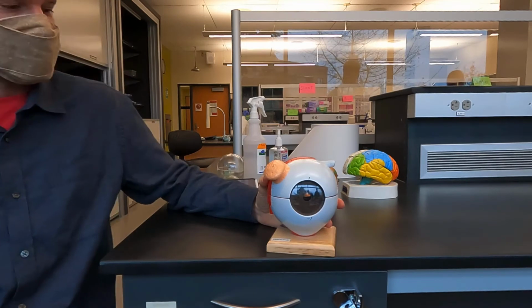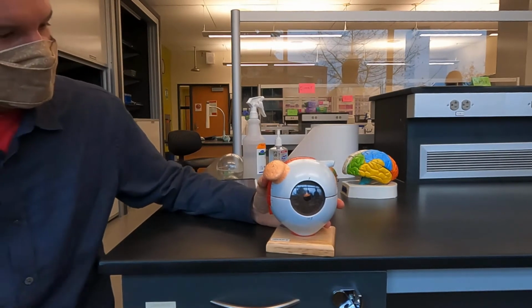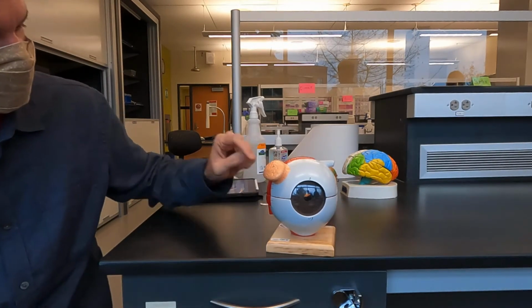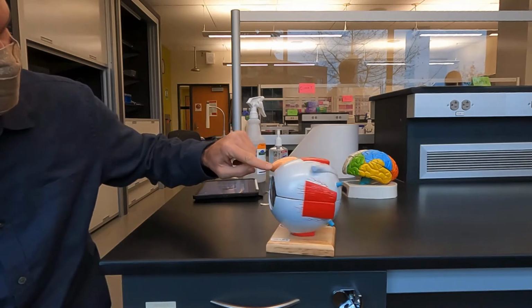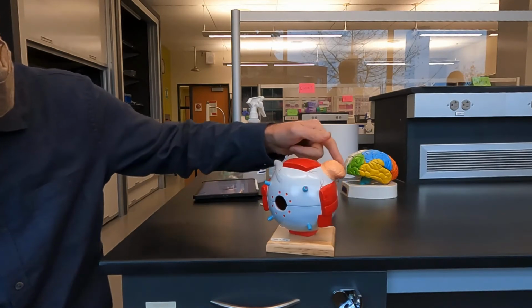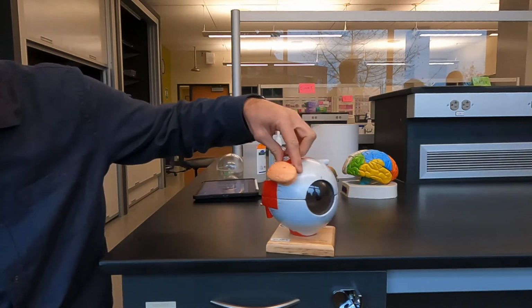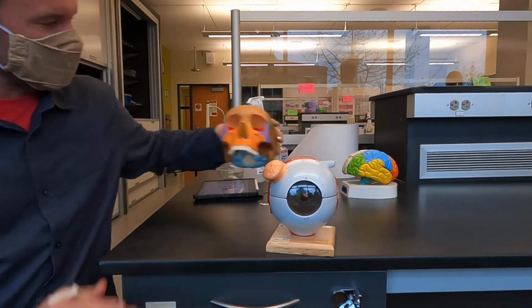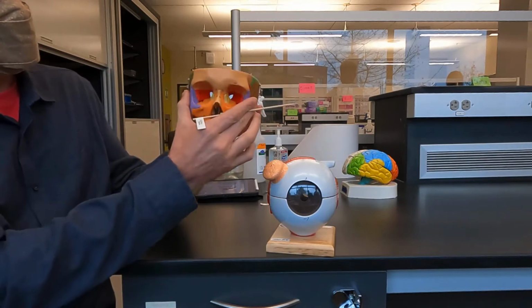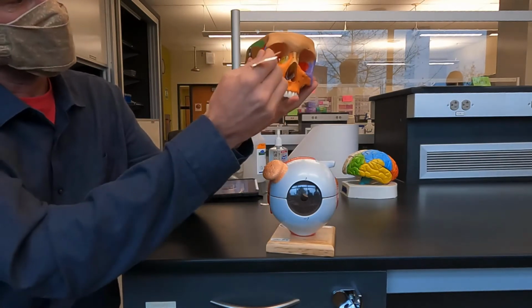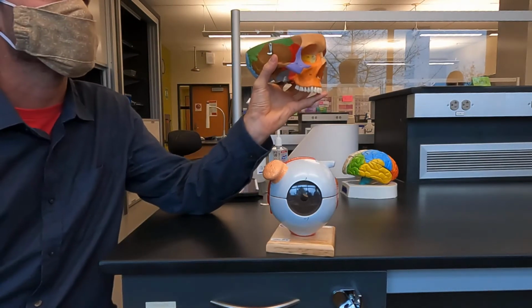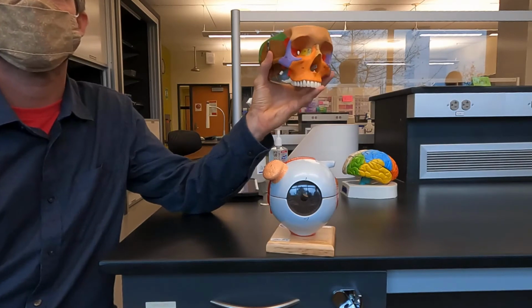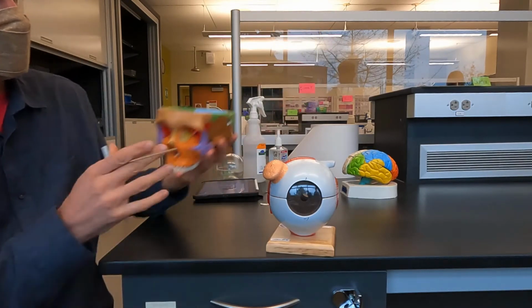Okay, so here we are looking at the eye. This is an anterior view of the eye. Let's take a little twirl around, show yourself off. Okay. So this is the eye, and the eye sits in this bony cavity in the skull called the orbit. Okay. So that's where the eyeball sits.